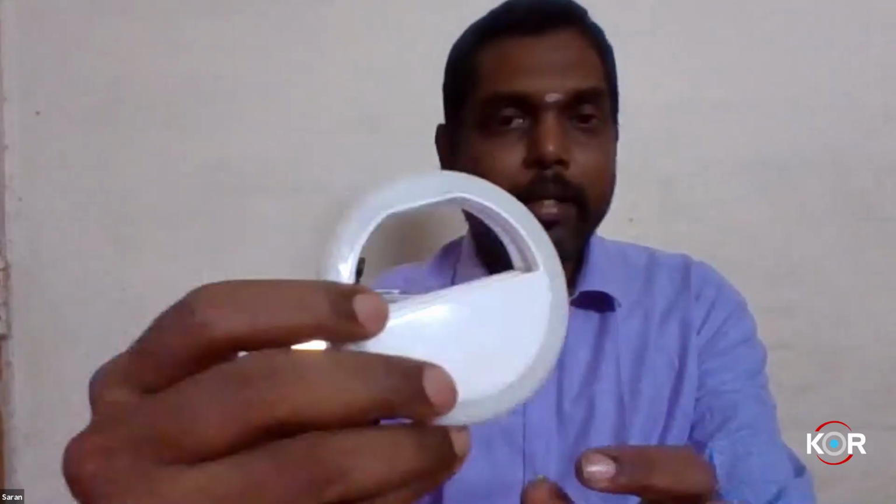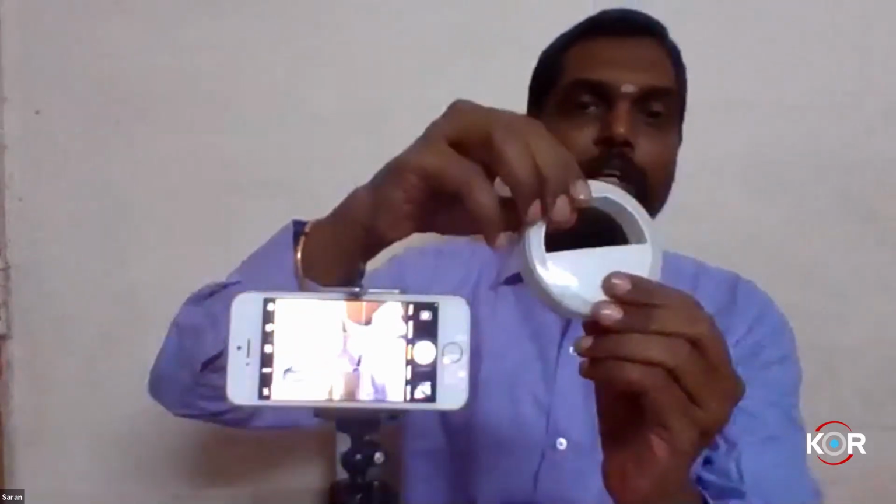This is a small lighting unit that will help us in portrait photography. This is one kind of zoom that we can use. We can also have this zoom option. We can get it closer to the subject, and we can adjust that through this.